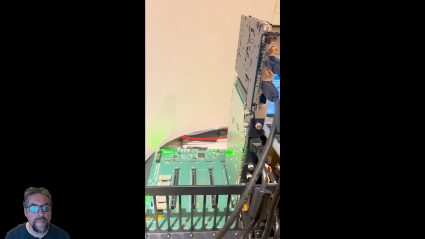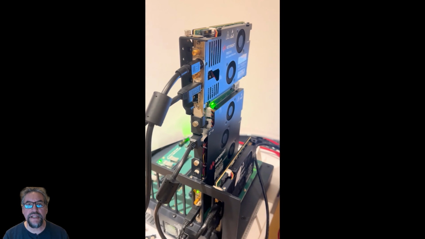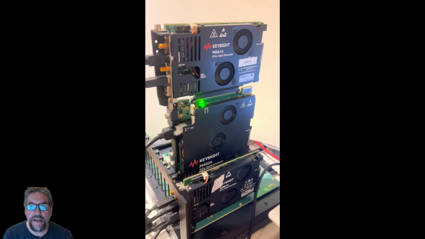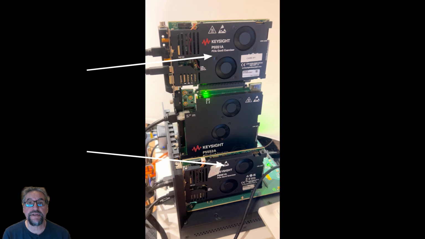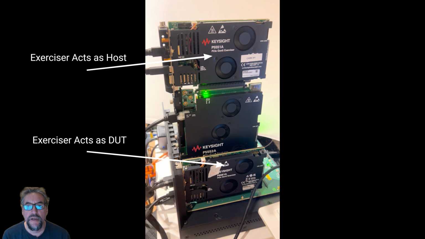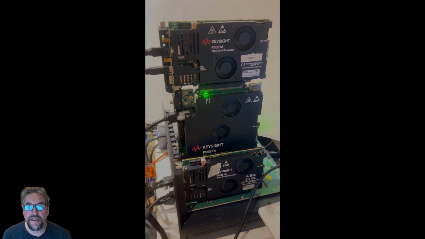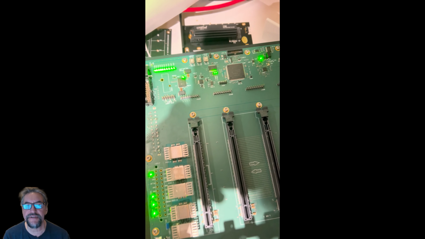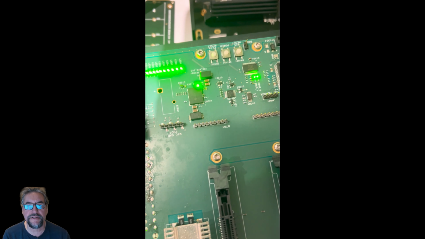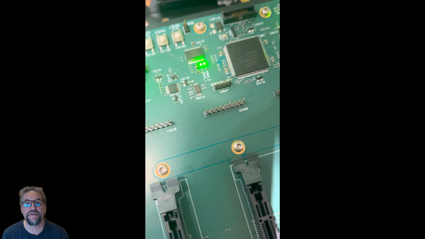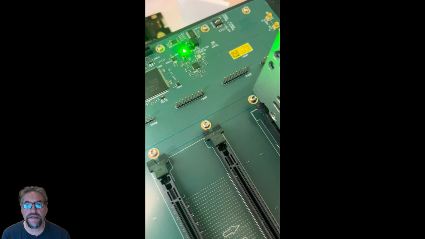Let's get started. What we'll notice here in the setup is that I have two exercisers in this case. One's just going to act like a DUT. The other one is going to be the host side, if you will. I've got one plugged into the backplane. This is the Keysight backplane, so this is a passive system. It just supplies power, clocks, and resets and the required signals to get cards to come up. And the analyzer is plugged directly in.